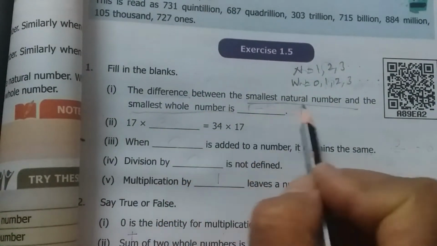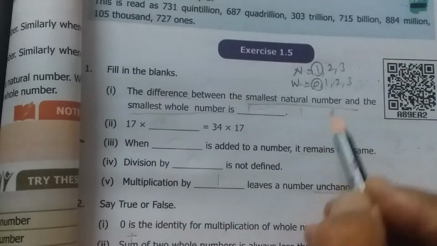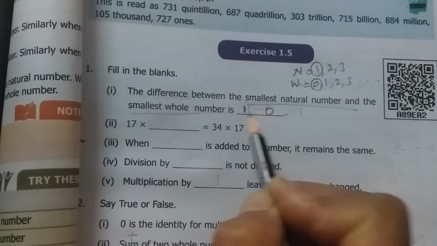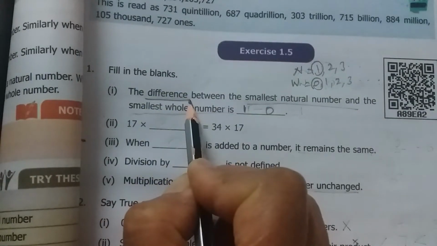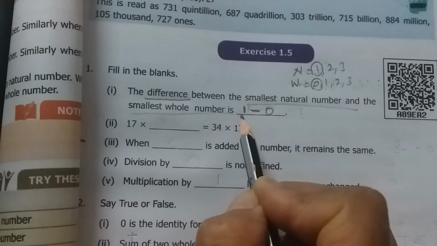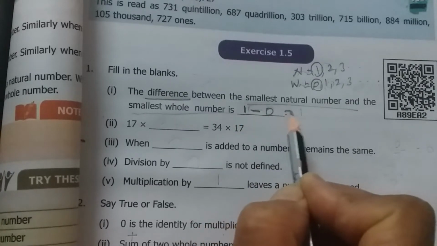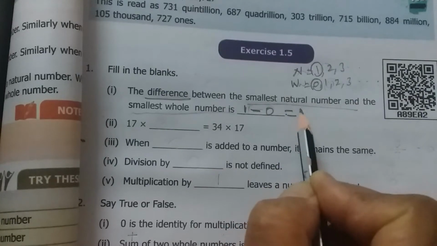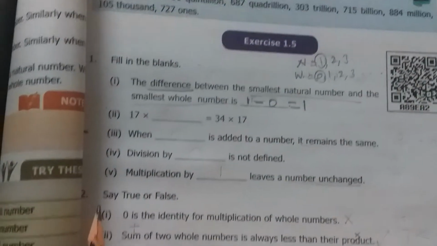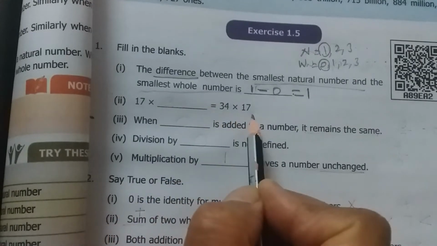Now, the smallest natural number is 1 and the smallest whole number is 0. And between 1 and 0, what do we have to do? Difference. What is the meaning of difference? It is subtraction. So the difference between the smallest natural number and the smallest whole number is, what is 1 minus 0? It is 1. Okay.